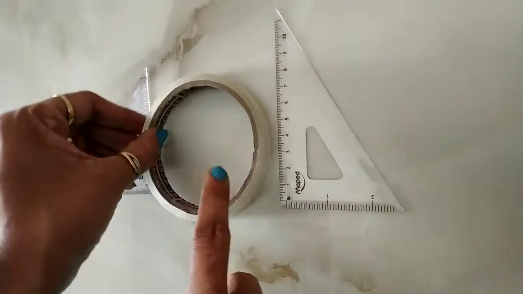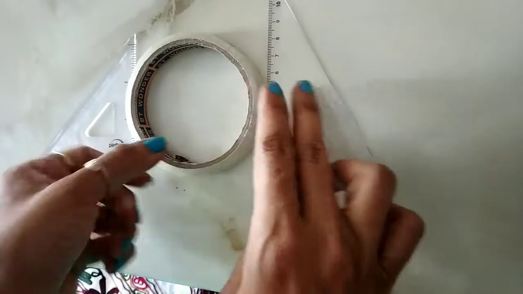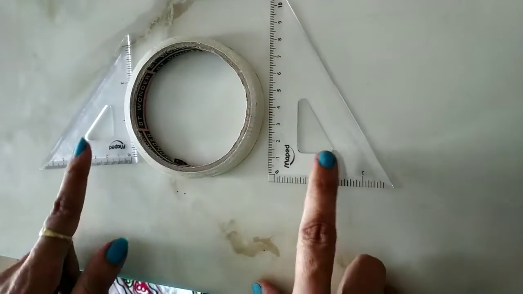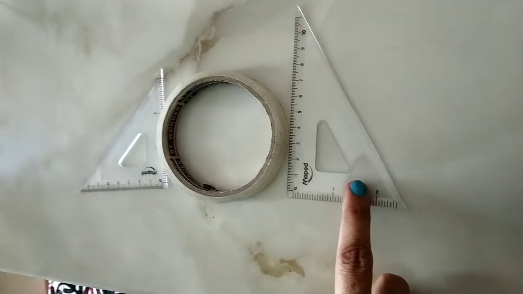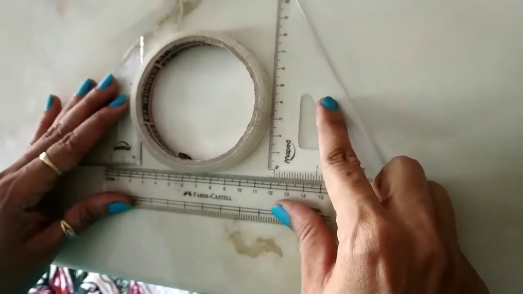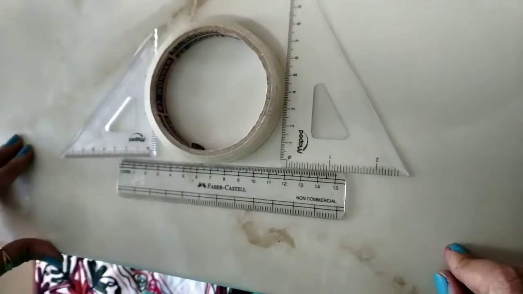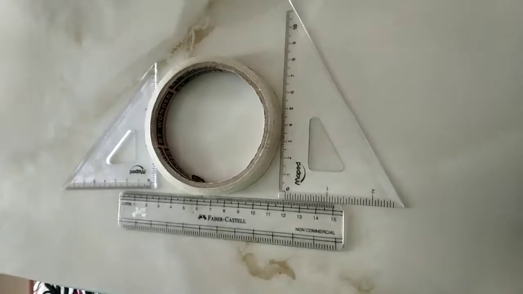I want to measure the diameter of the circle. For this, I will keep it and then keep a ruler below it, and see how I am going to measure the diameter of the circle. So this is another important use of set squares.